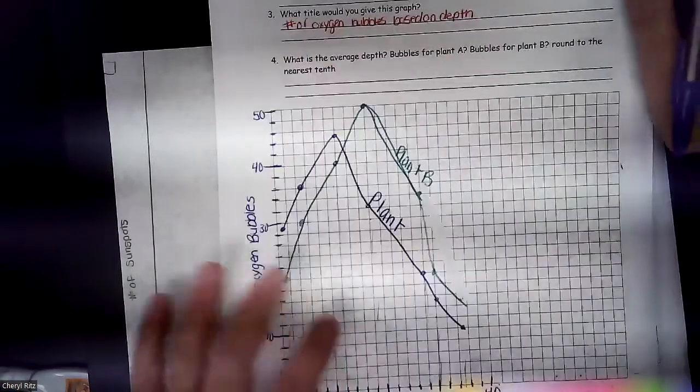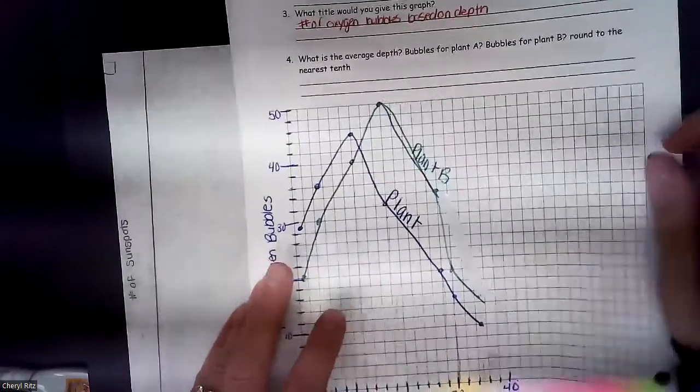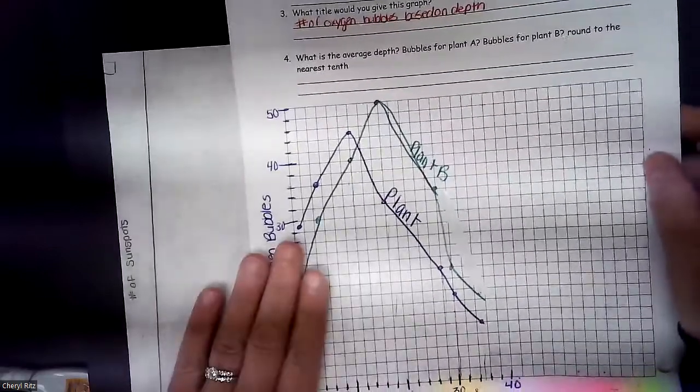All right, perfect. Okay, so those are your graphs.